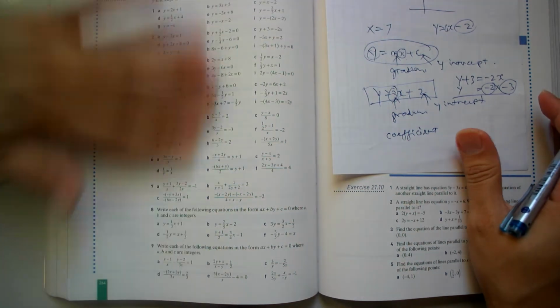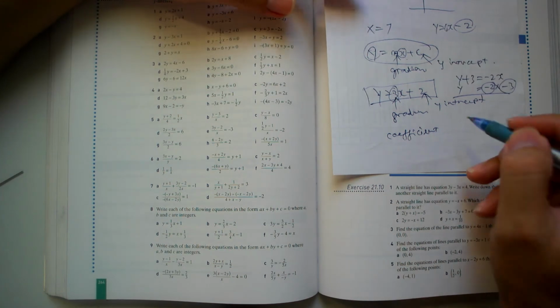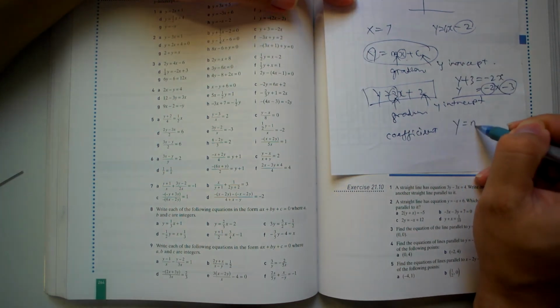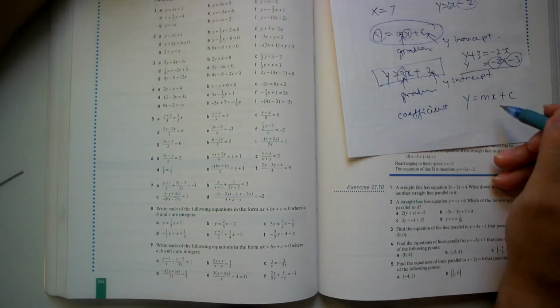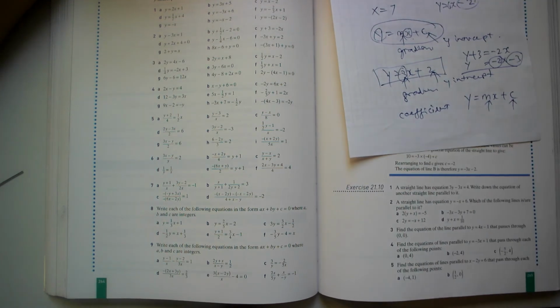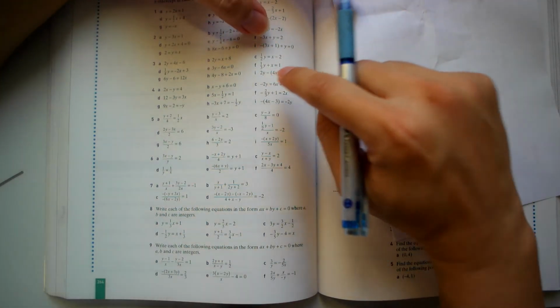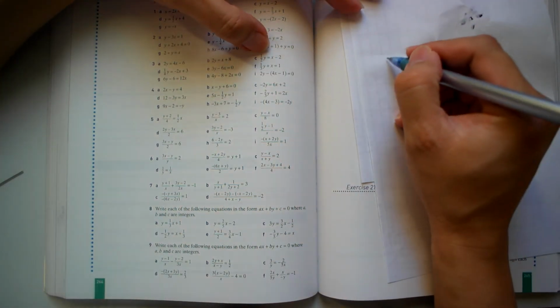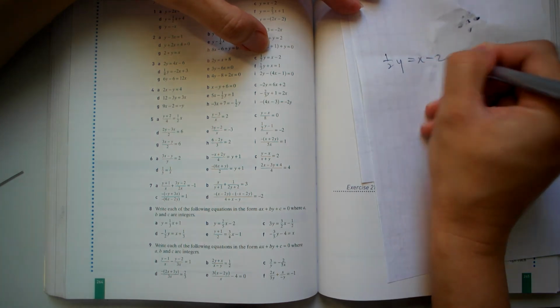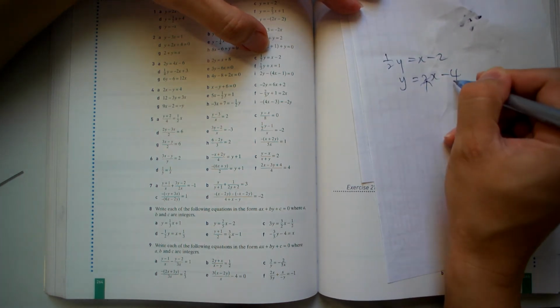This chapter is all about arranging formulas into y equal to mx plus c, then identifying what the gradient and the y-intercept are. For example, for this case, half y equal to x minus 2, so y will be 2x minus 4. So this is the gradient, this is the y-intercept.